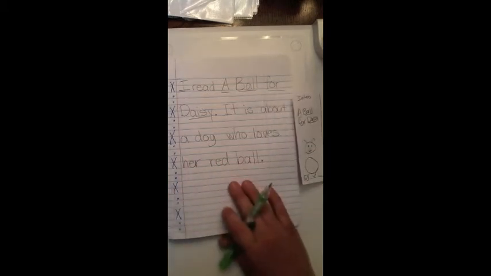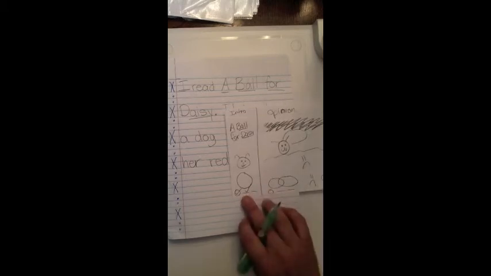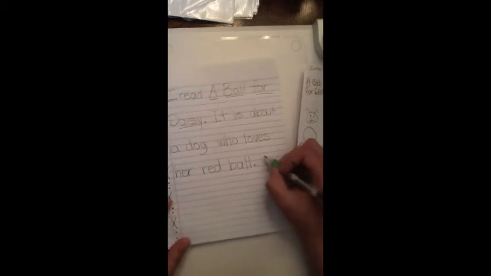Here I've written a main idea sentence. I read A Ball for Daisy, and on my plan I checked that I did that. It is about a dog who loves her red ball. There's a supporting detail. Now I need another detail.